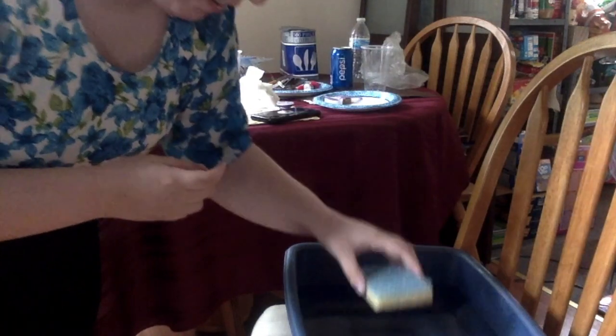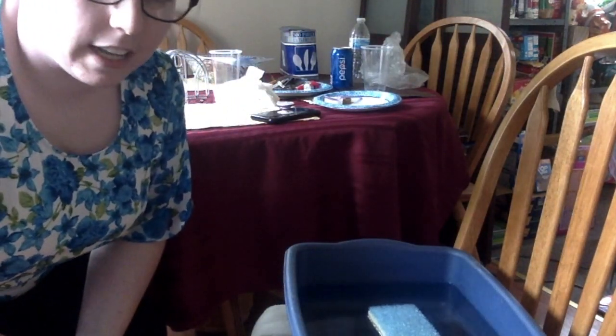Okay, now that you've had some time to think about it, we're going to go over these different items, and we're going to see what sinks and what floats. Okay, so first we're going to test our sponge. What did you think would happen to that? Let's find out. As you can see, our sponge is floating on the water.